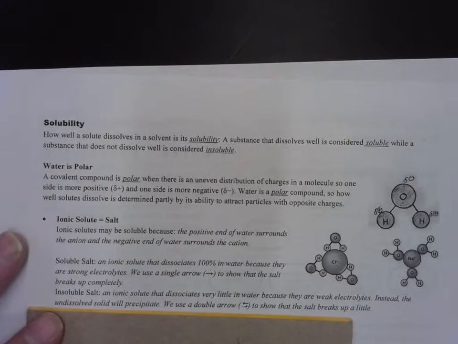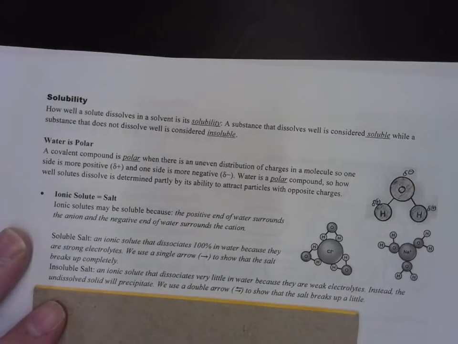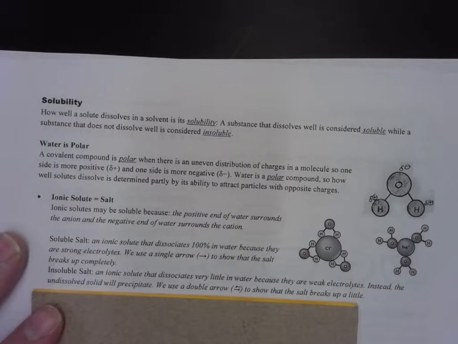An insoluble salt is an ionic solute that dissociates very little in water because they are weak electrolytes. Instead, the undissolved solid will precipitate, and we use a double arrow to show that the salt breaks up a little. They still break up some, but not as much. That's why we use a double arrow. I'll go ahead and put that on the screen right now.